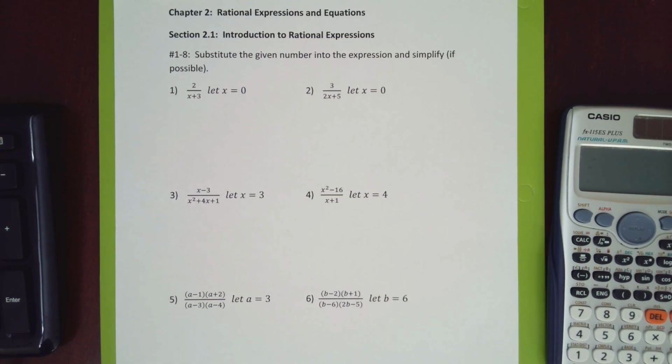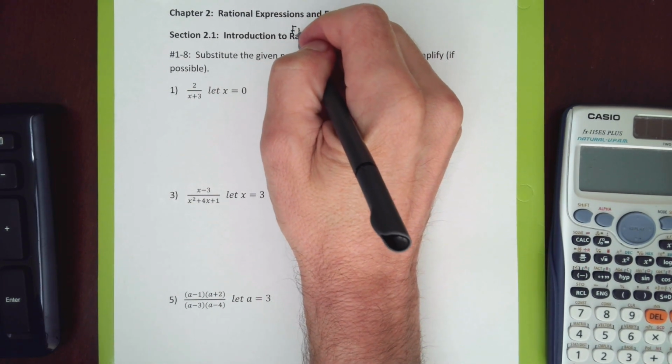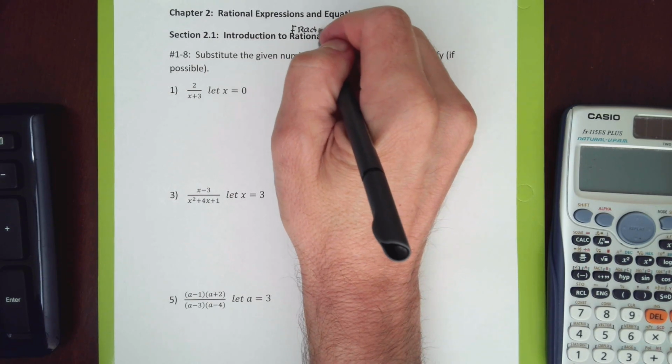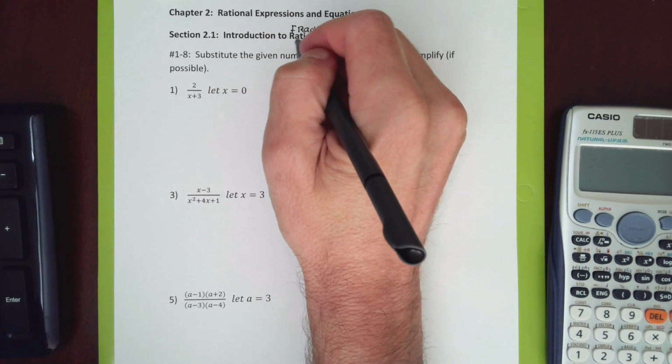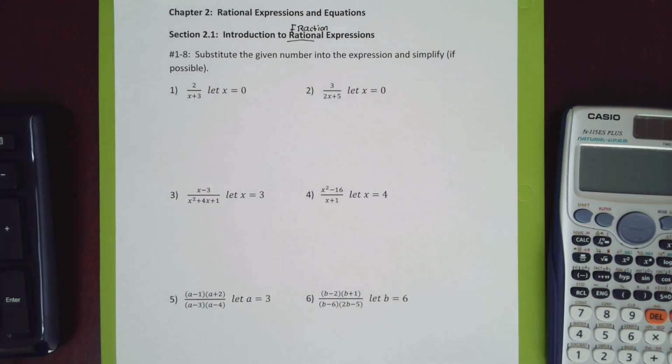So chapter P is a chapter on fractions. A lot of times in mathematics, instead of the word fraction, we use rational. So when I look at the name of the section, it's called rational expressions. Rational means fraction. Expressions generally means problems without an equal sign. So all the problems in section 2.1 are going to be fractions without equal signs.